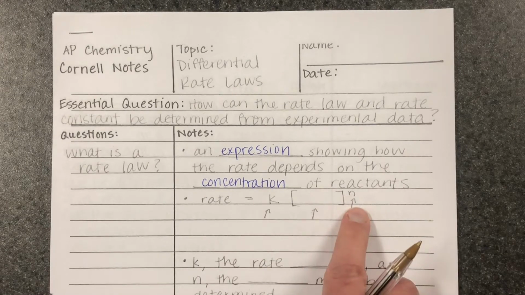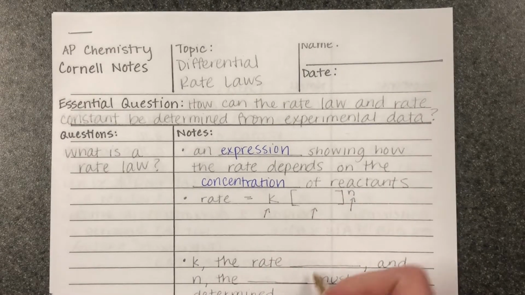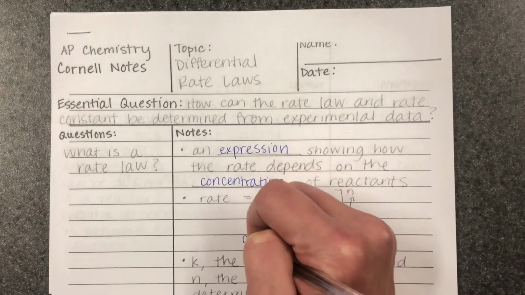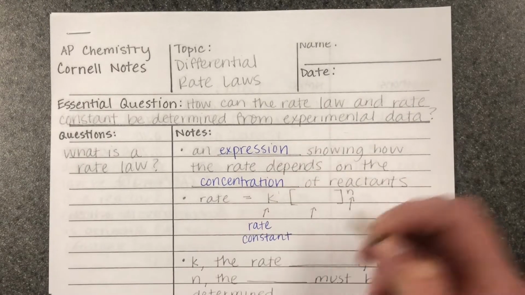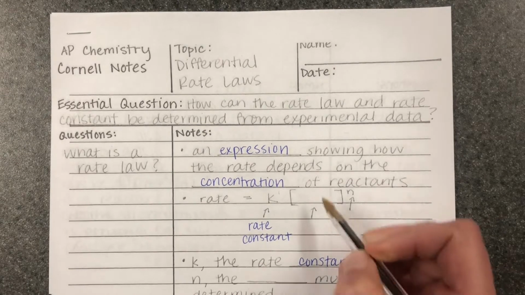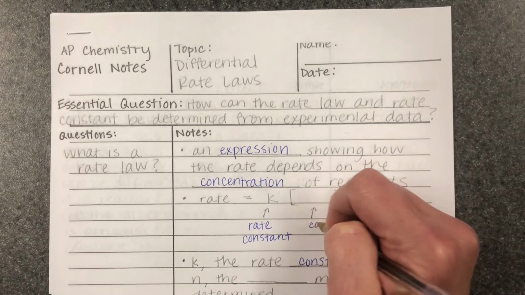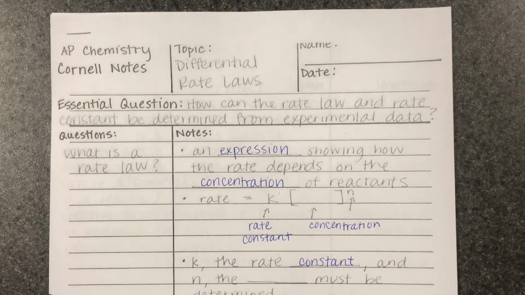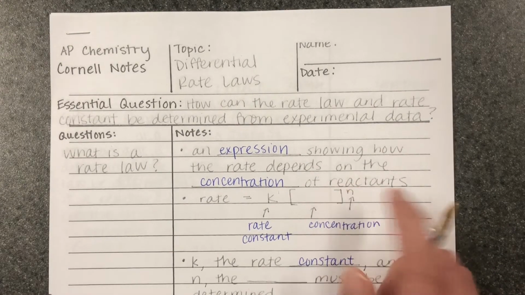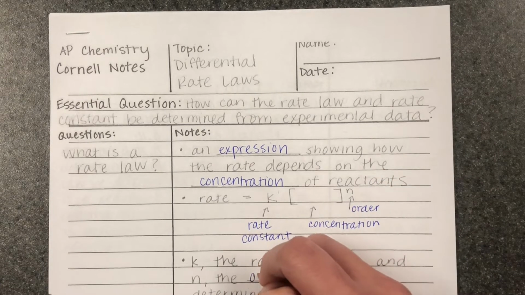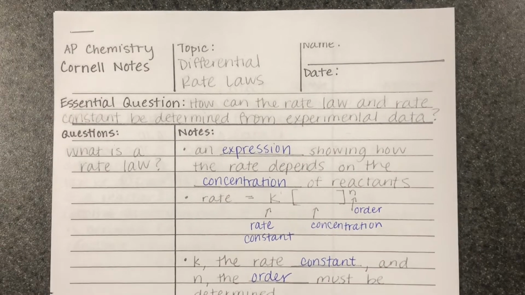So let's talk about this equation real quick. Again, K right here is going to be the rate constant. This right here in the brackets, that's going to be our concentration, which most of the time is going to be in units of molarity. And then n, this exponent right here, is going to be called an order. We have to use experimental data to determine the rate constant and the order.